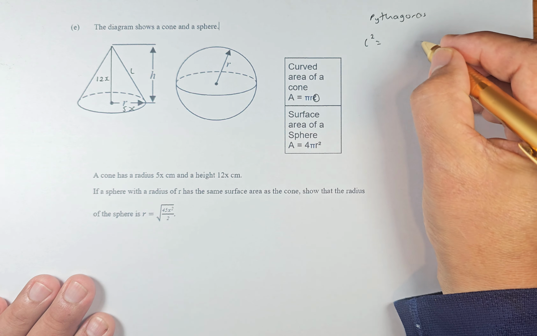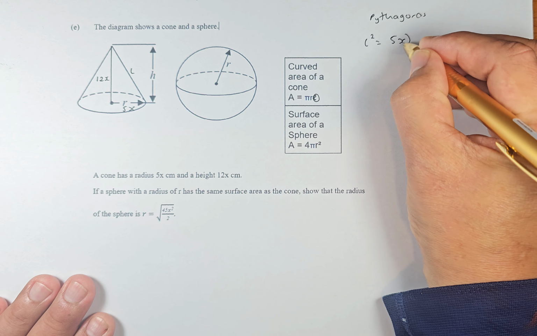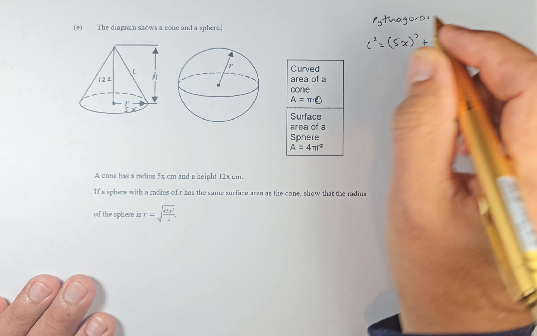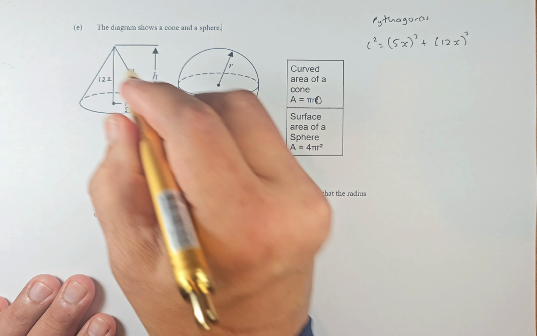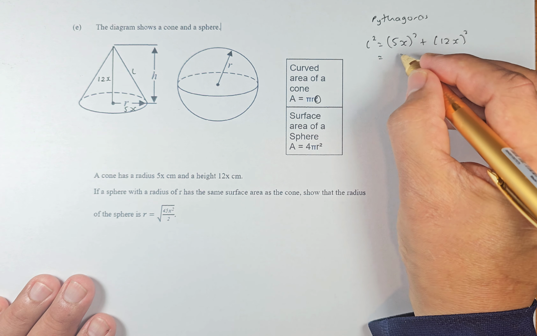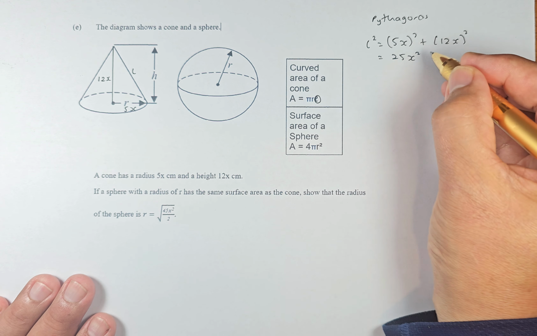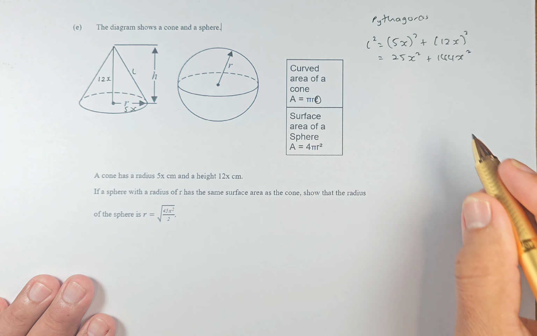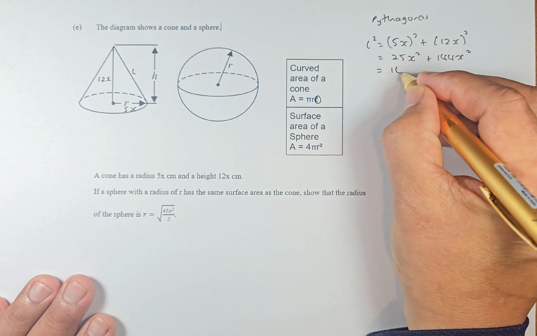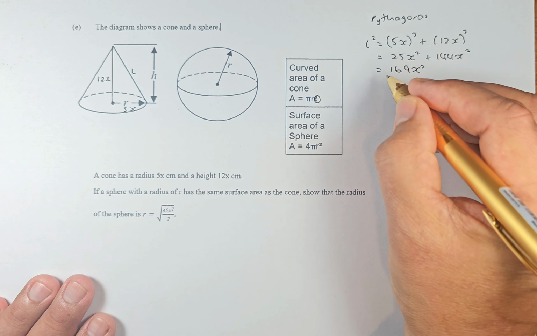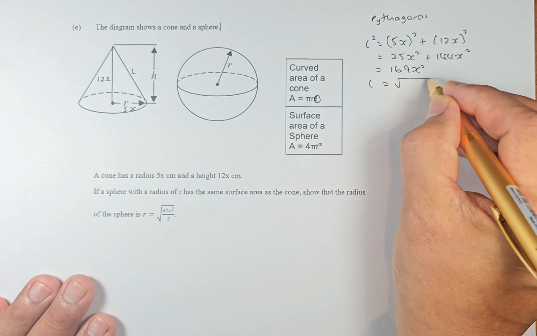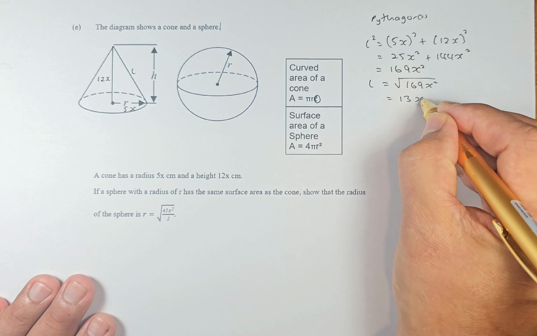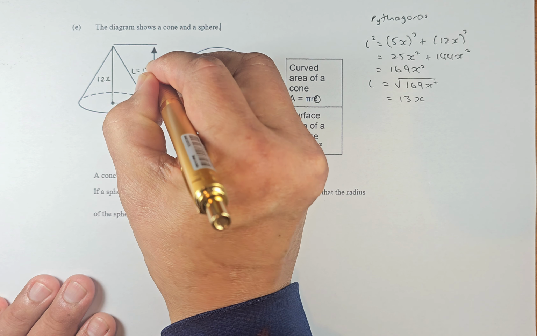L squared equals 5x squared plus 12x squared, because a squared plus b squared equals h squared. Expanded, that is 25x squared plus 144x squared equals L squared. Adding them together gives 169x squared. To find L, we square root 169x squared, and the answer is 13x. So we write that L is 13x.